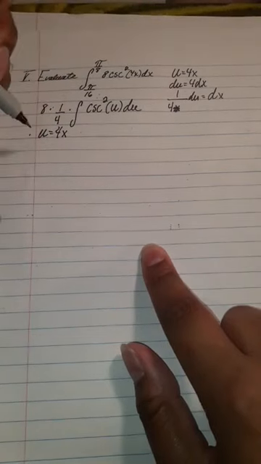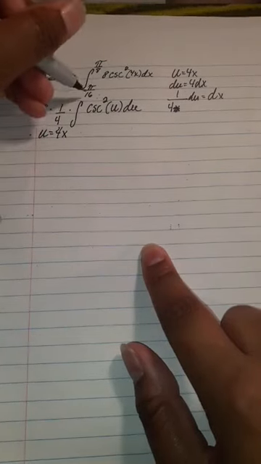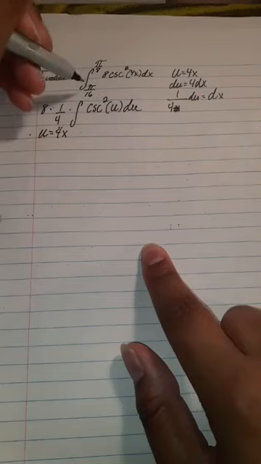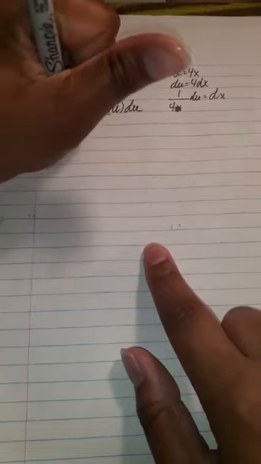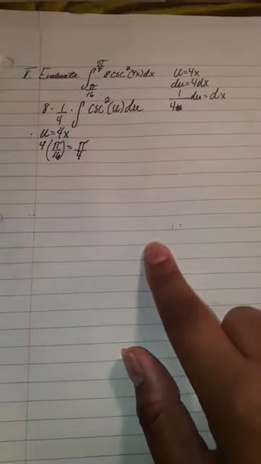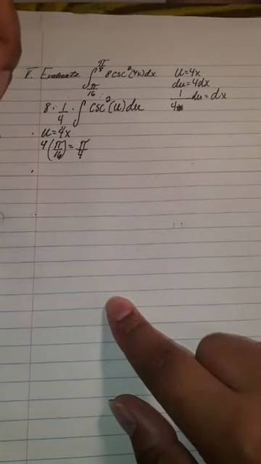So remember that U is equal to 4x. All we've got to do is sub in pi over 16. That'll give us our lower limit. If we sub in pi over 8, that'll give us our upper limit. So we just sub that in. So that'll be 4 times pi over 16. Well, that just reduces to pi over 4, right? Then we do the same thing for pi over 8, and that just reduces to pi over 2, right?